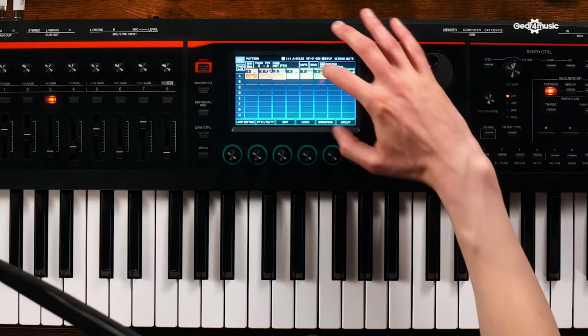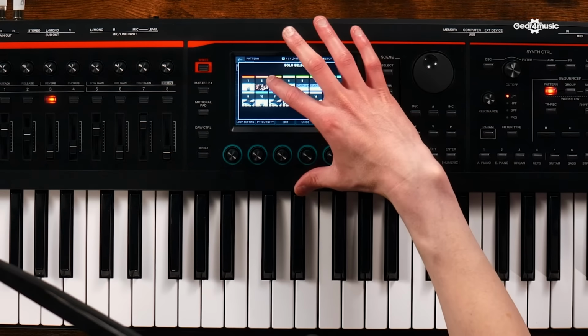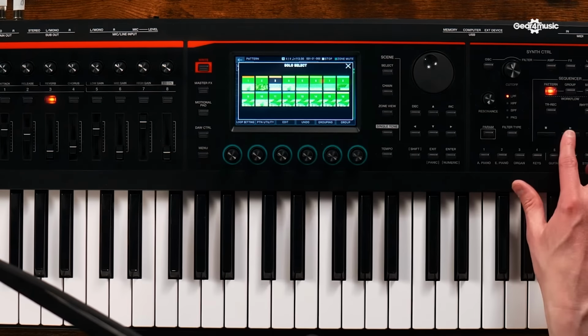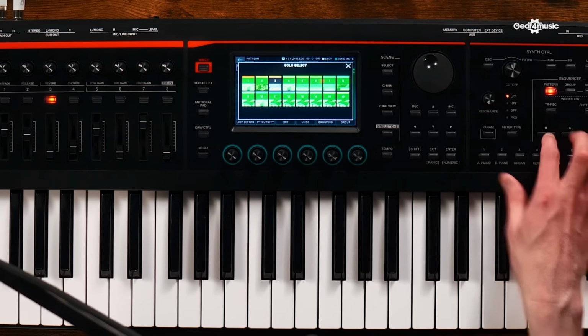So that's cool. And actually, we can do a bit of additional recording on that. We can program in some automation if we want. So if I press solo at the top here, I'm just going to solo that bass sound, so we're just listening to it on its own.